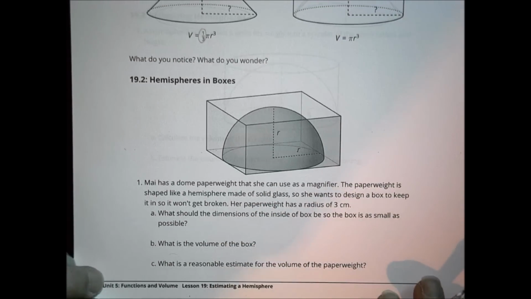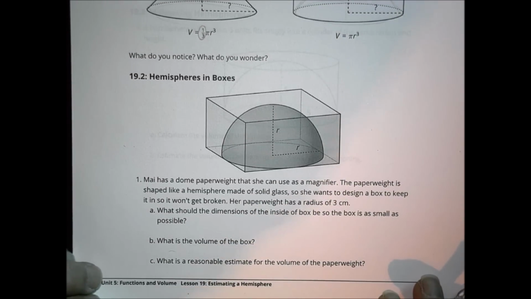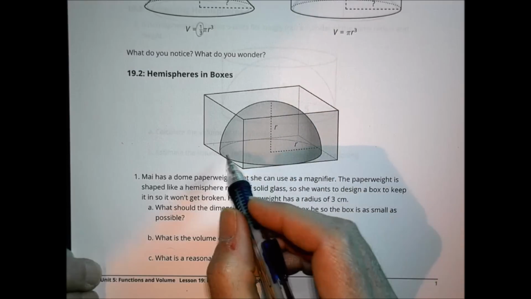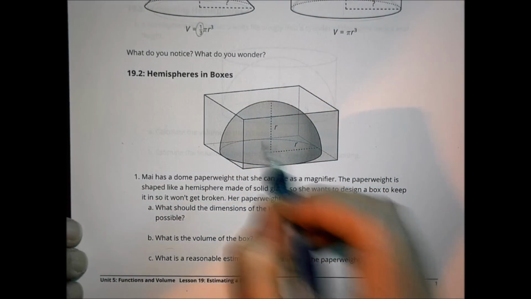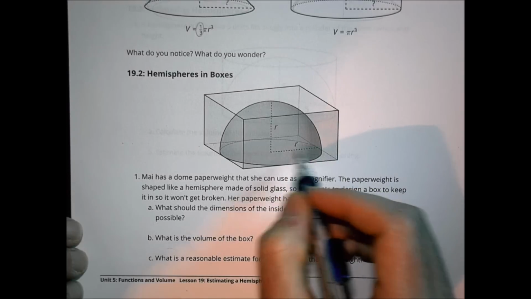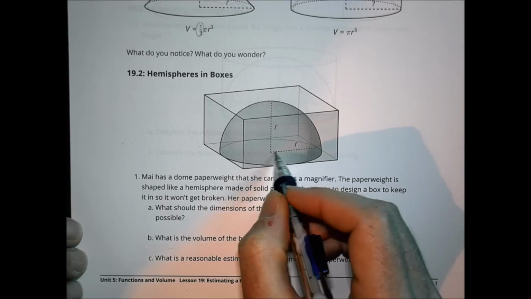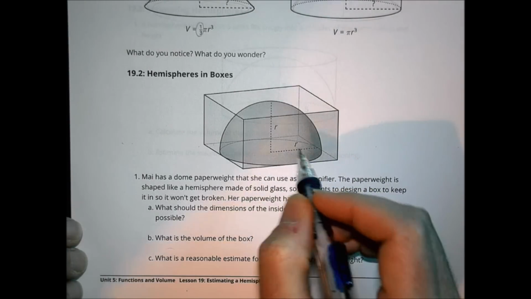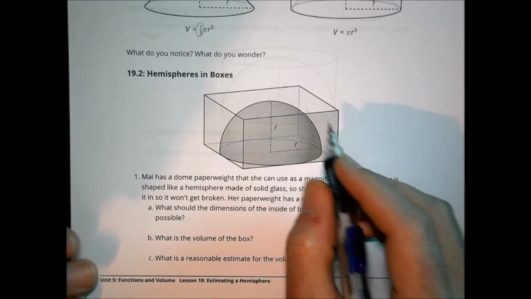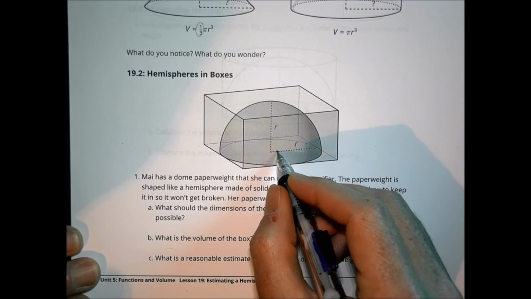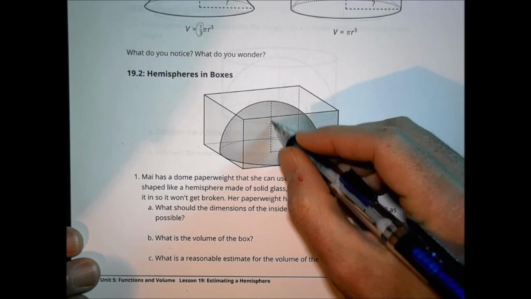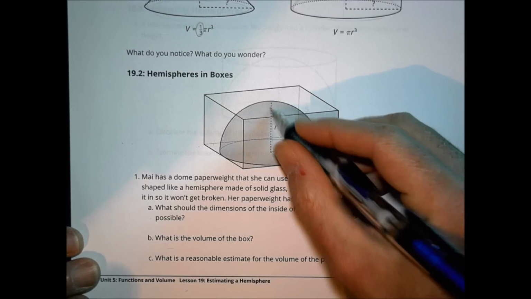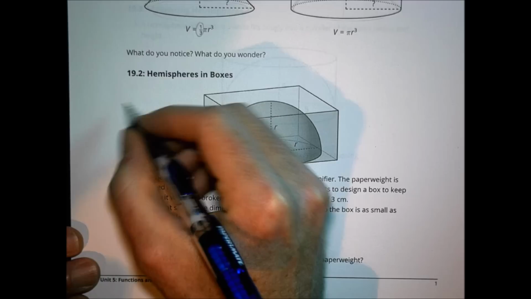So the next part, we're going to move into putting a hemisphere inside of a box, okay? And again, this is this dome shape, half of a sphere that we're talking about there. And we see in the picture that we have a radius of r, and this is important to think about in future lessons or activities today, that if a hemisphere has a radius of r, that means it also has a height of r, because that's going to be the radius from the center part of the circle, right?